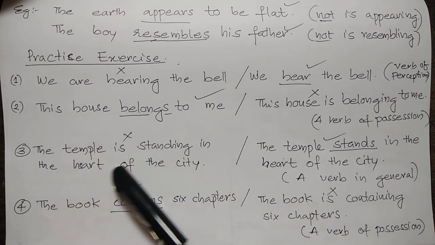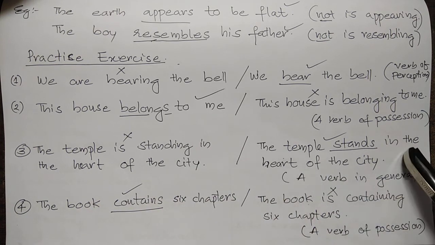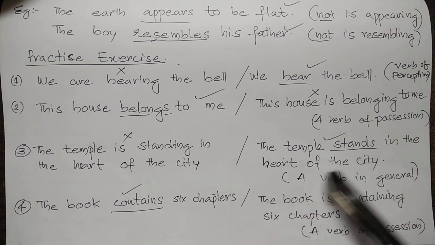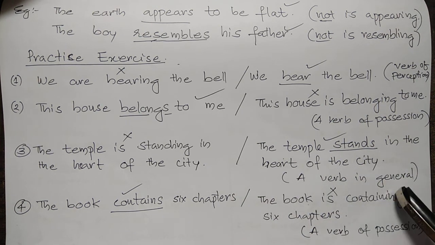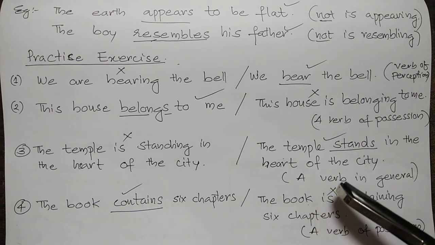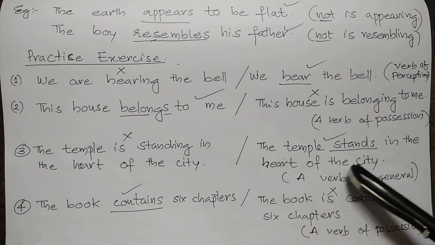Third one, the temple is standing in the heart of the city. The temple stands in the heart of the city. First one is wrong, second one is right. The verb is a general word that we already discussed. The temple stands in the heart of the city. That is right.